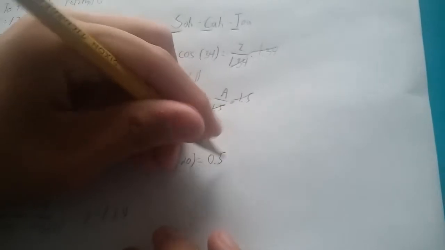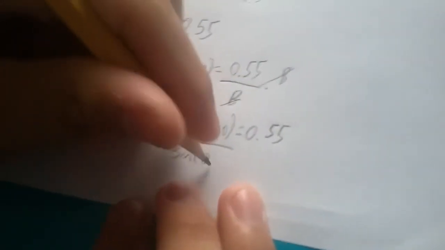And now to find the hypotenuse, we can use any of the two, sine or cosine. Let's just use sine. So we're going to use sine of 20 is equal to the opposite, which is 0.55, which we just found, over the hypotenuse. Let's name it b. So over b. We can multiply by b on both sides. And then we're left with b times sine of 20 is equal to 0.55. Divide sine of 20 on both sides.